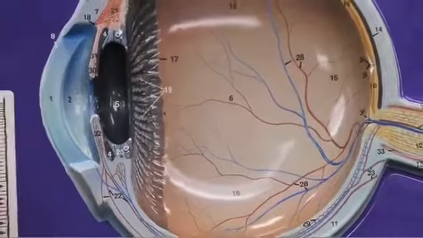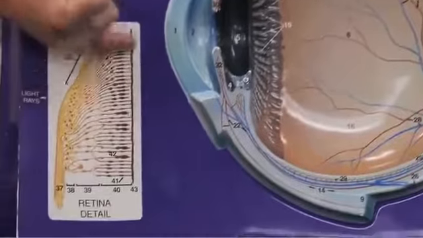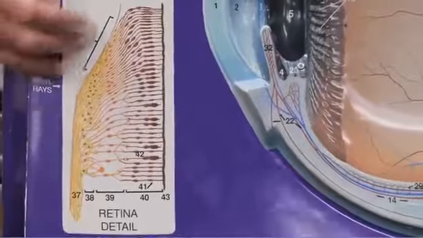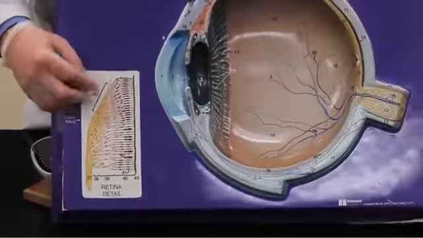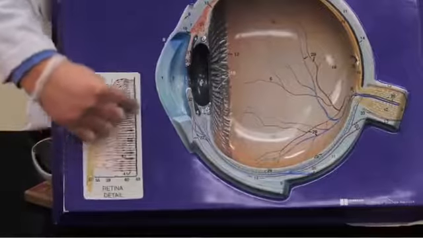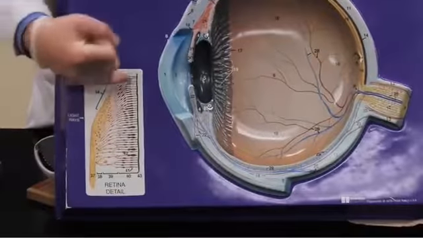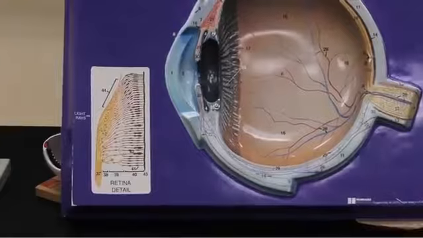So if we look right here in this part of the model, the image is going to pass through this portion, through those four layers, and go all the way into this cuboidal layer of cells, number 43, which would be where our photopigment rhodopsin is found.